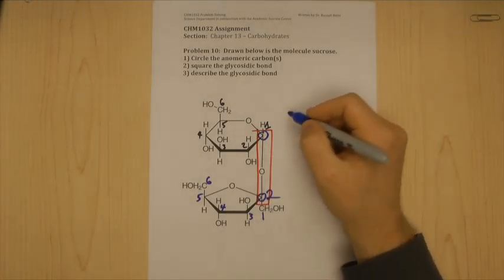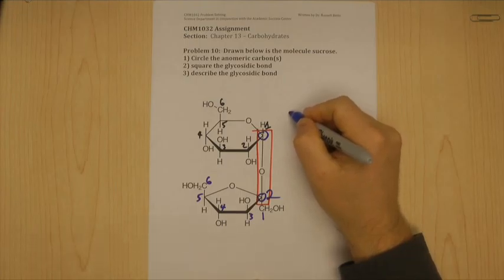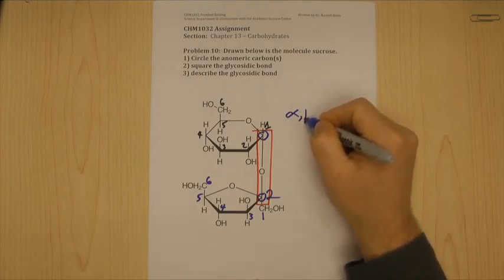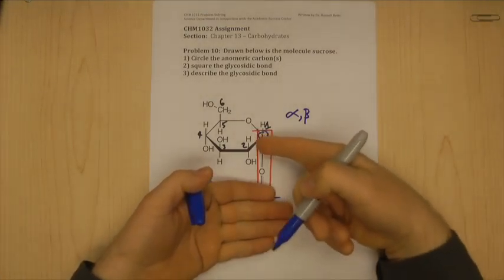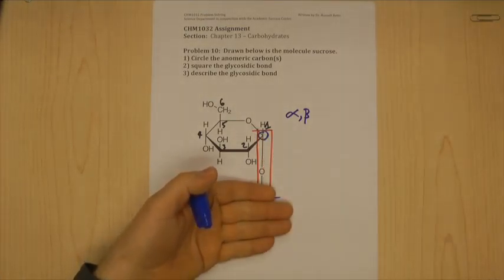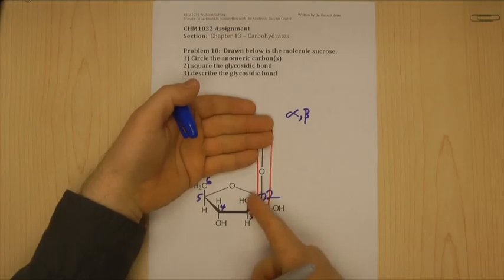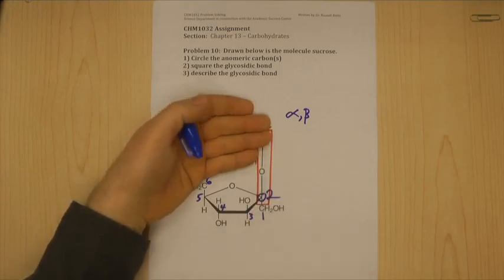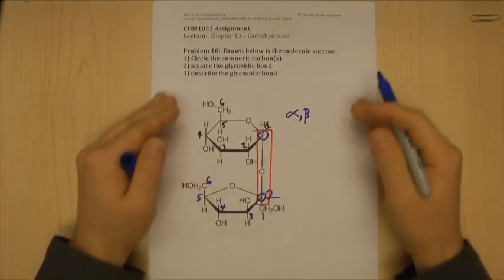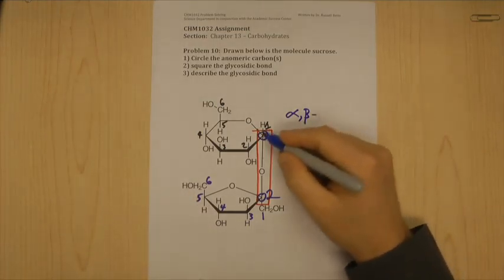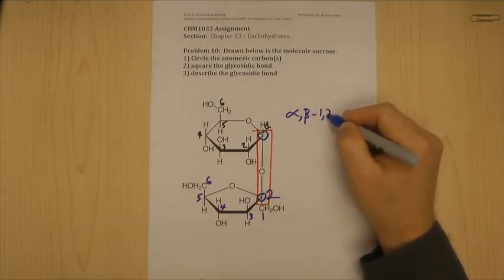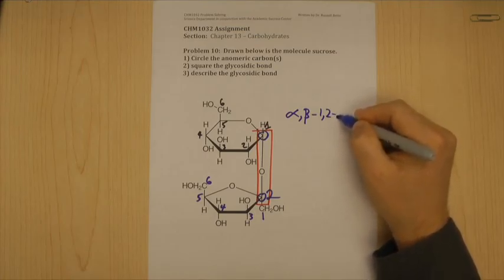So we actually have to say that this is an alpha, comma, beta. Why? Because according to this ring, the glycosidic bond is alpha. According to this ring, it's beta. So we have to say both. It's alpha and it's beta. Dash carbon 1, comma, carbon 2, glycosidic bond.